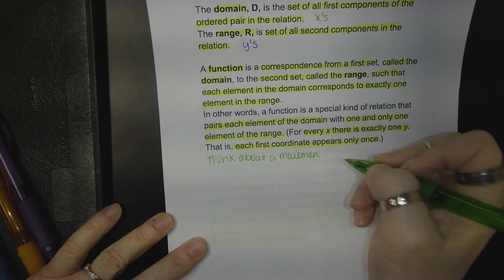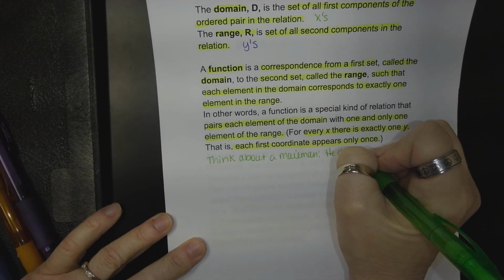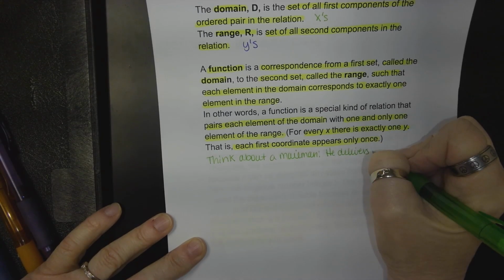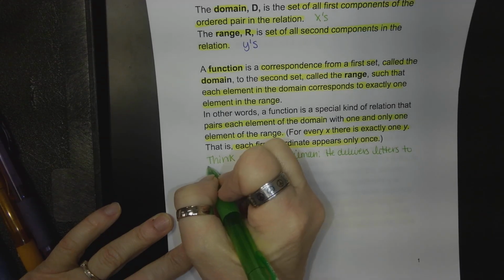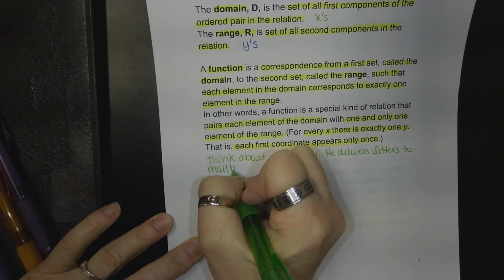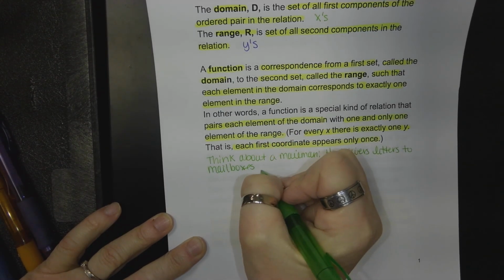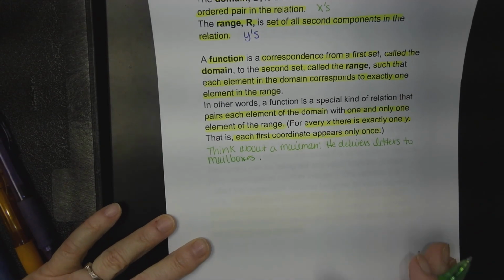He delivers letters to mailboxes. A letter can only go to one mailbox.